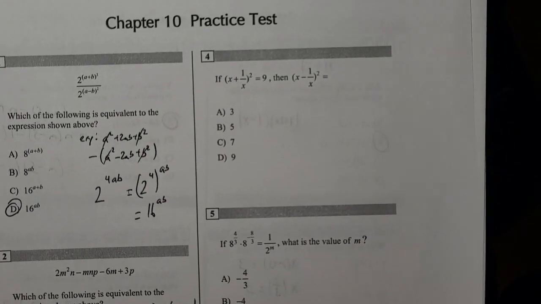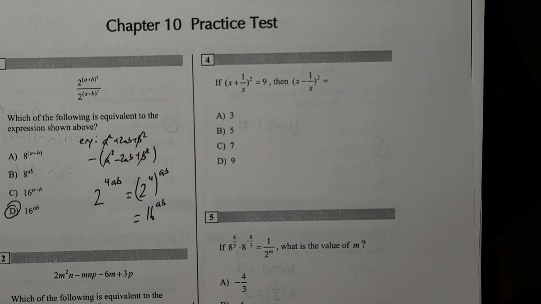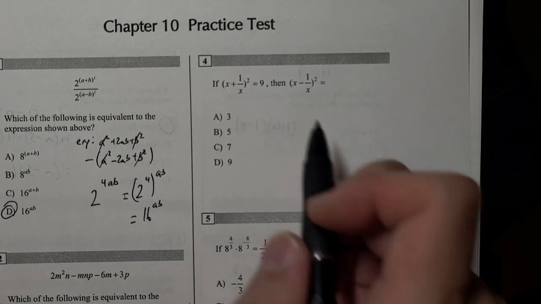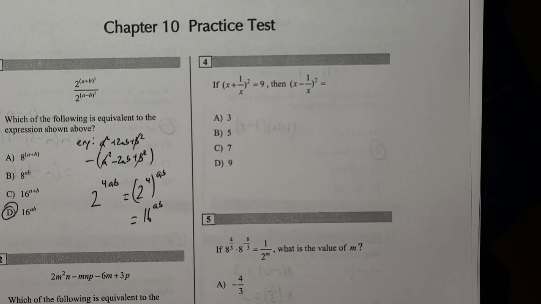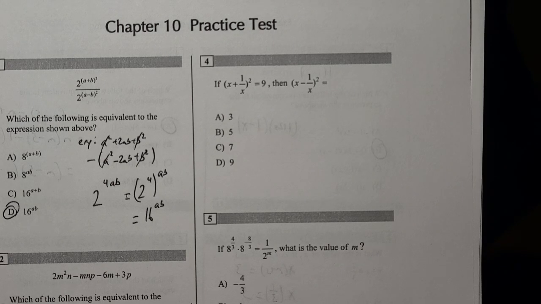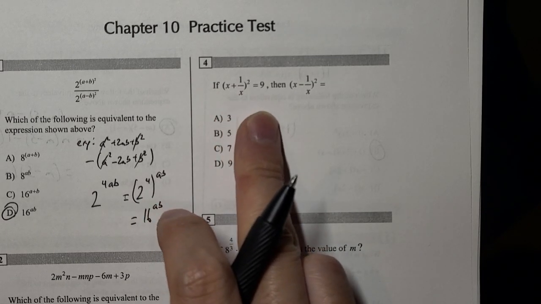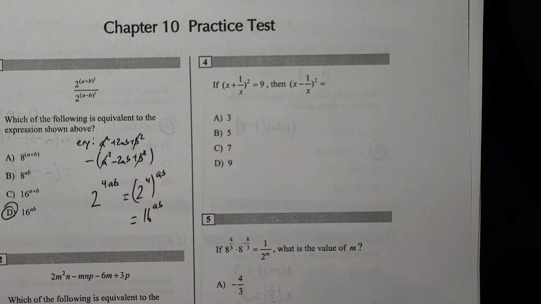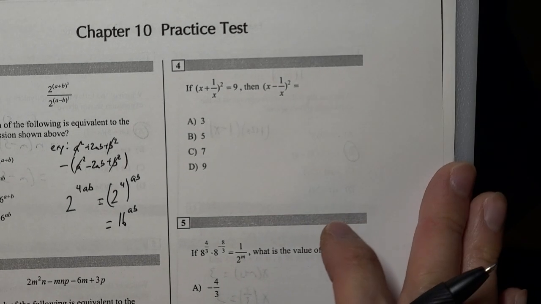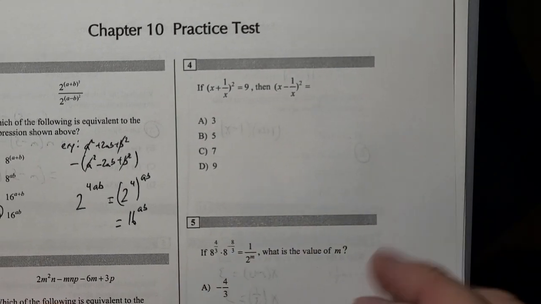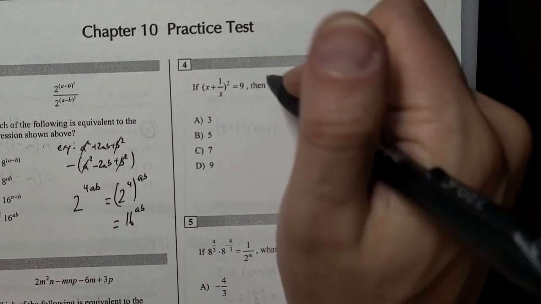Okay. If x plus 1 over x, squared, is 9, then x minus 1 over x is what? So you could probably solve for x, but technically you would get plus and minus, right? Because you're square rooting an unknown. Maybe let's do this a little differently. That's what I'm thinking. I'm solving this live, if you can't tell.